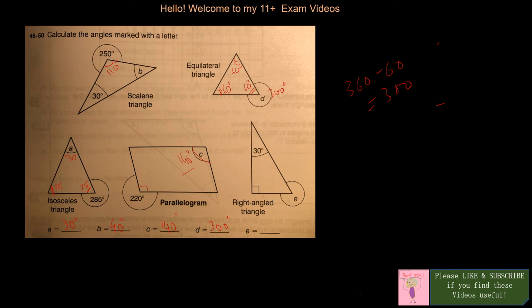And in the same way, the E for right angle 90. So 180 minus 90 plus 30 is 180 minus 120, that is 60. So if this is 60, so 360 minus 60 is 300. So it's going to be 300 degrees as well.